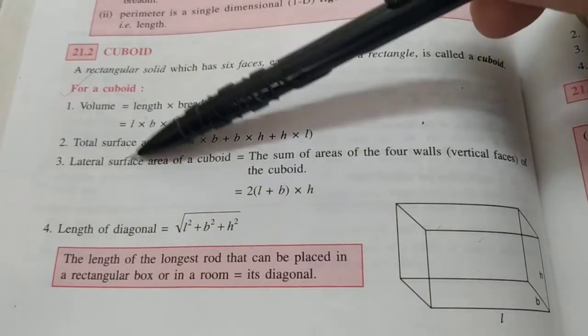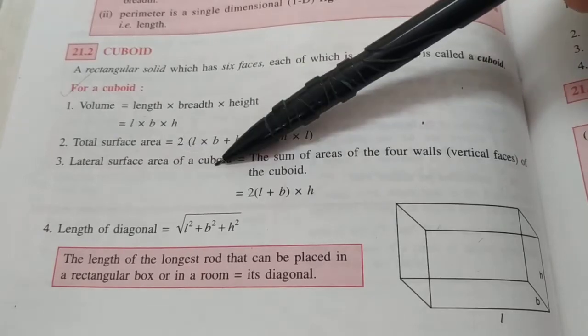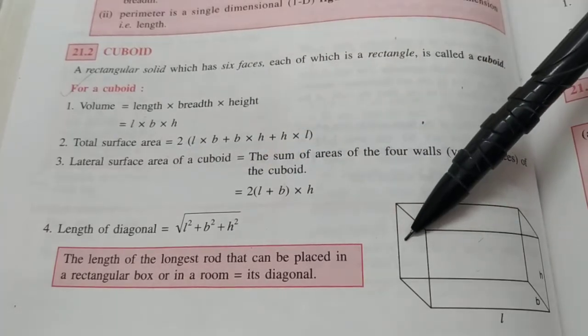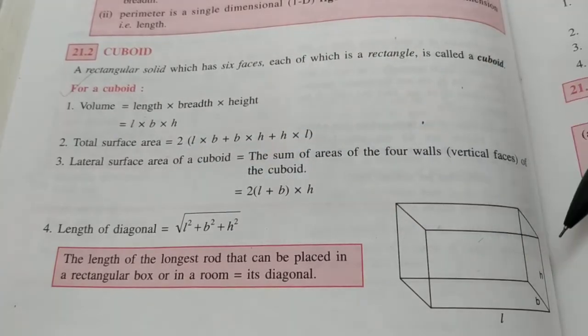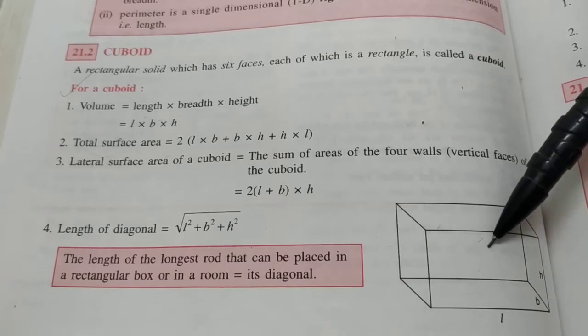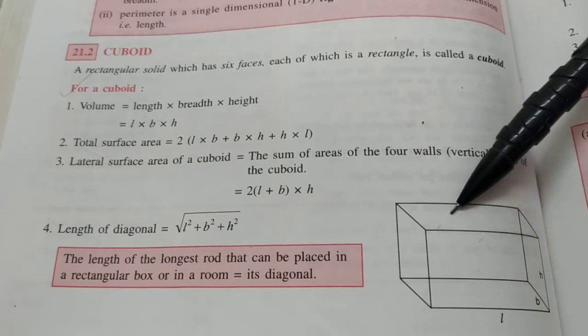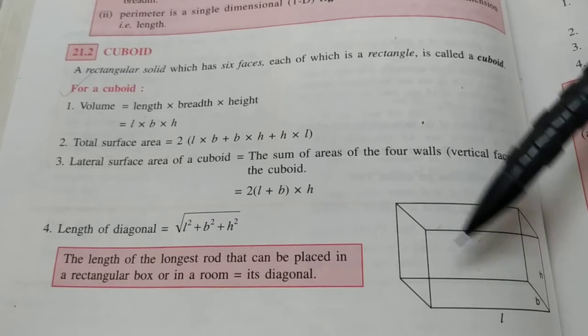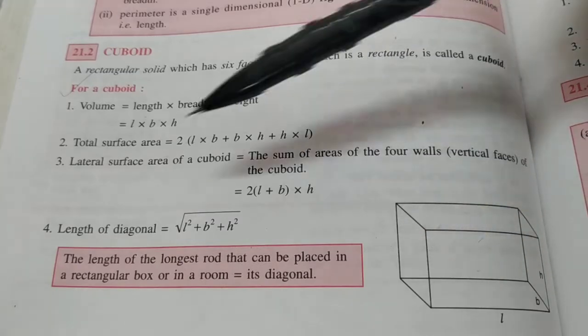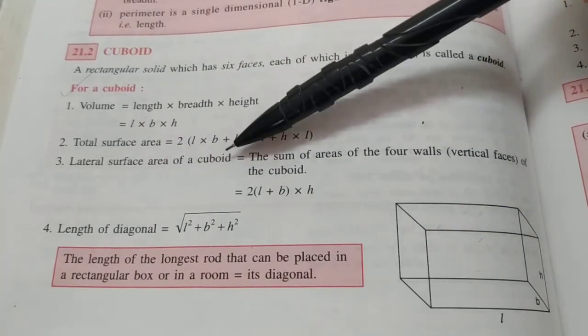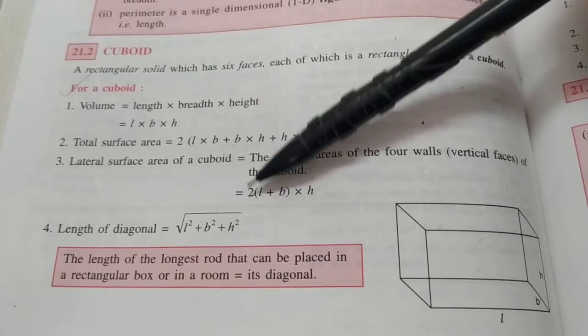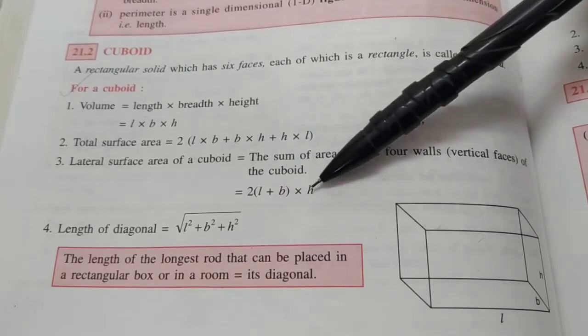The formula of LSA, that is lateral surface area, or you can say the area of the four walls, 1, 2, 3 and 4. Not the top area or the bottom area, just the four walls is called lateral surface area, and the formula for that is 2 into L plus B into the height.